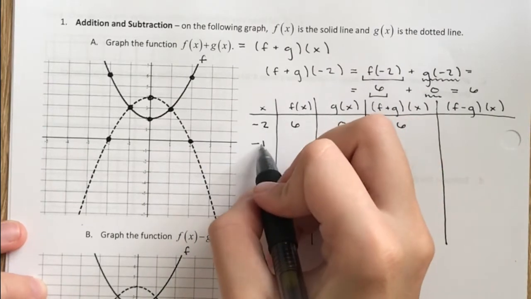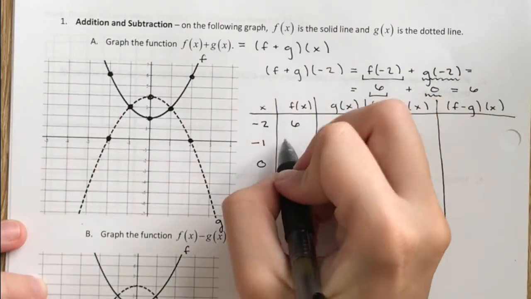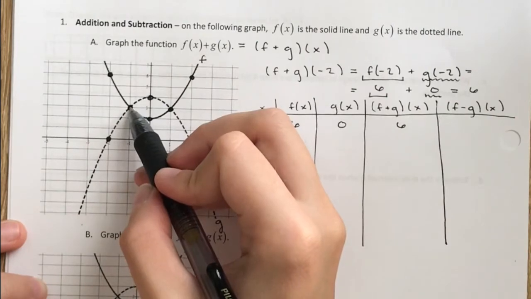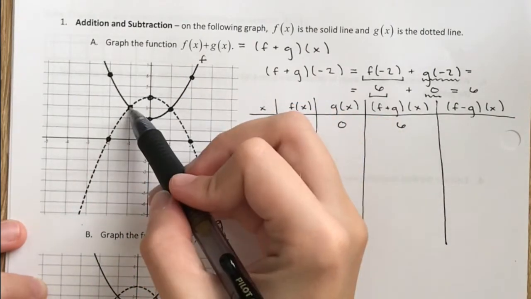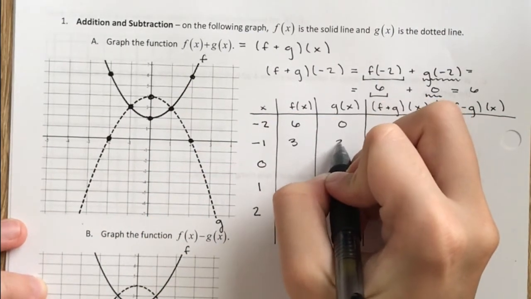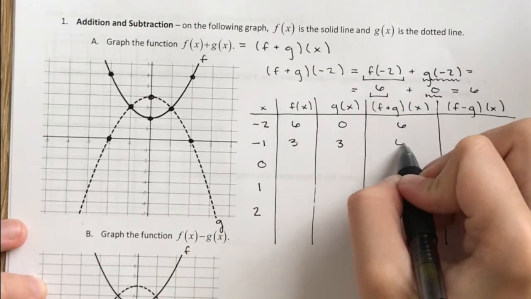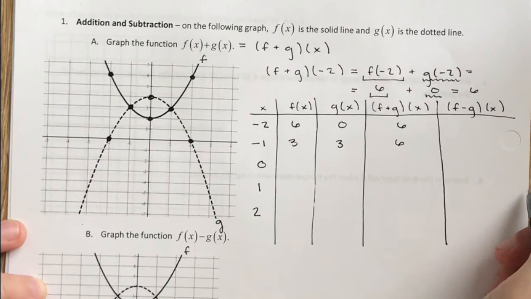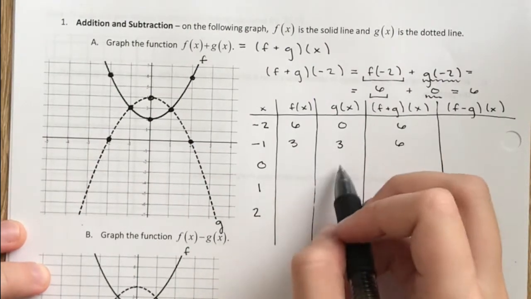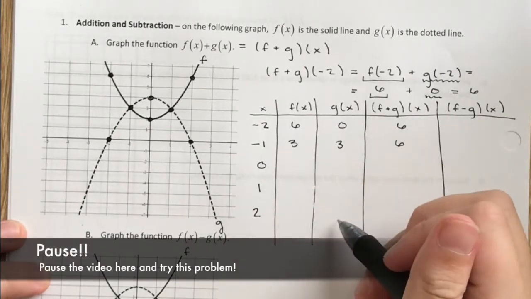If x is negative 1, f of negative 1 is 3, right? That's the y value of the solid line. It's also the y value of the dotted line, right? So that means that g of negative 1 is also 3. And when we add those together, we get 6 also. Why don't you guys take a second to fill out the rest of these y values for these x values, and we'll come back when we're finished.